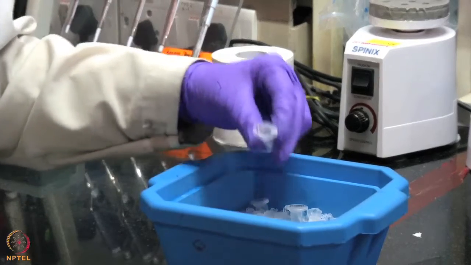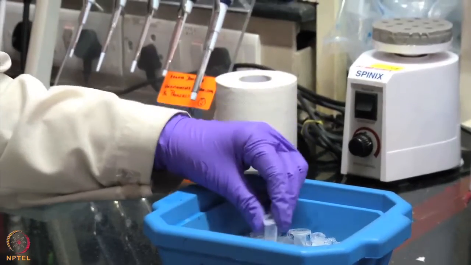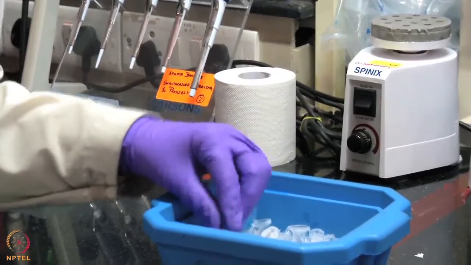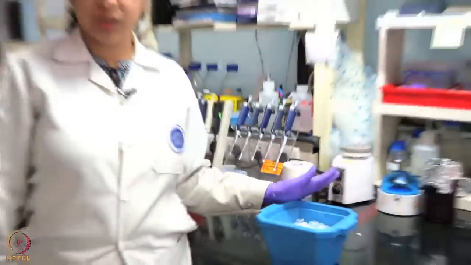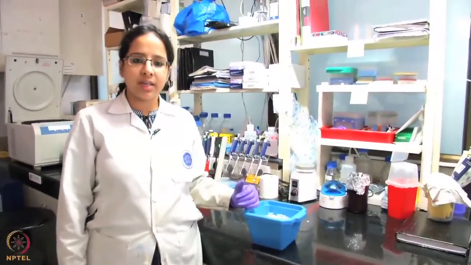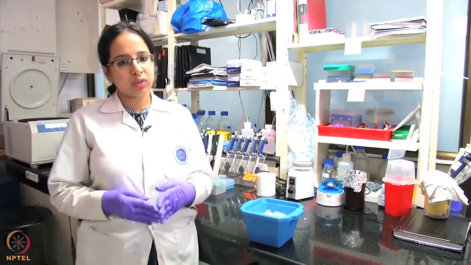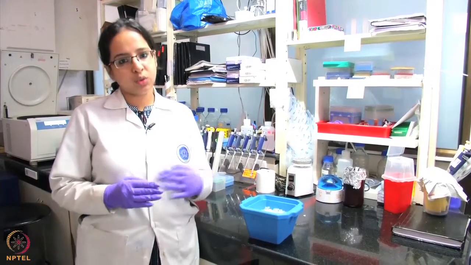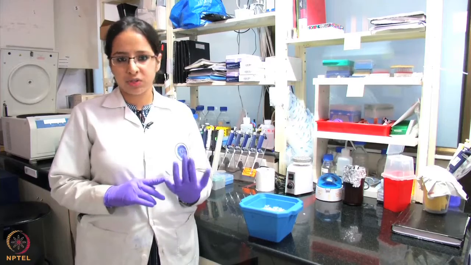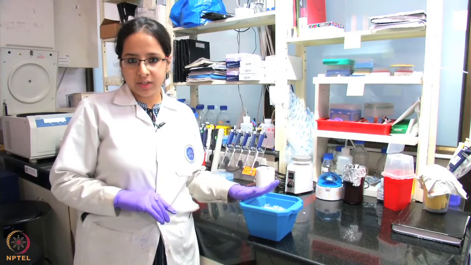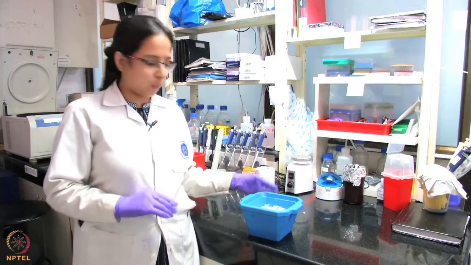We have taken our vector DNA, and also our insert DNA. We are going to treat them with restriction enzymes. Restriction enzymes are going to cut this DNA and create compatible ends, so that the insert and the vector can join and form a perfectly circular structure. So we are going to carry out restriction digestion separately for insert and vector.